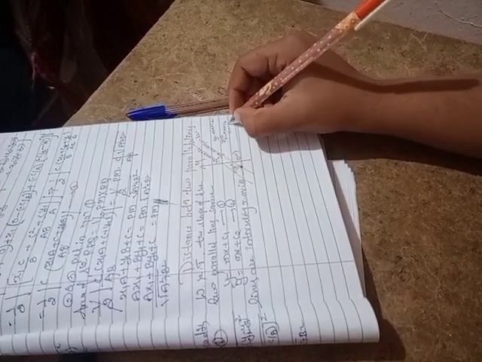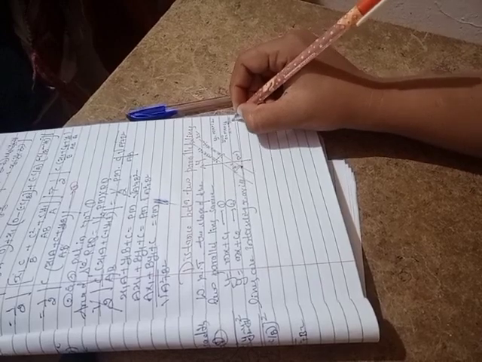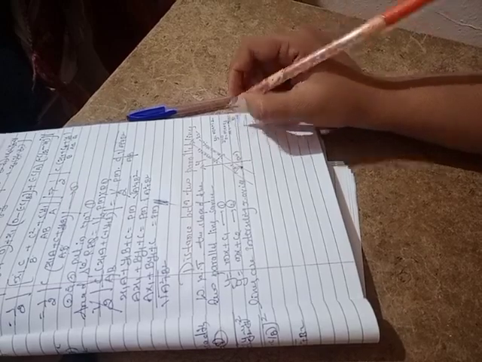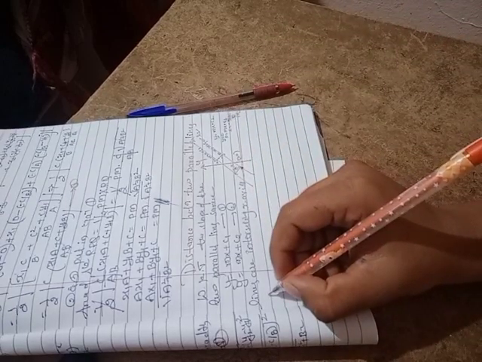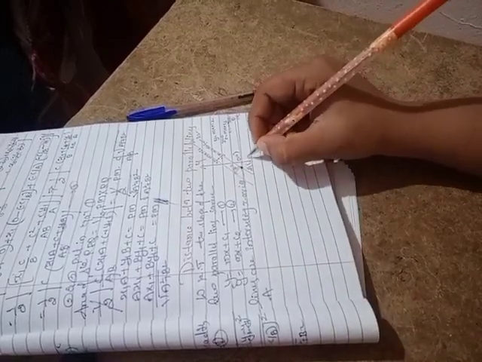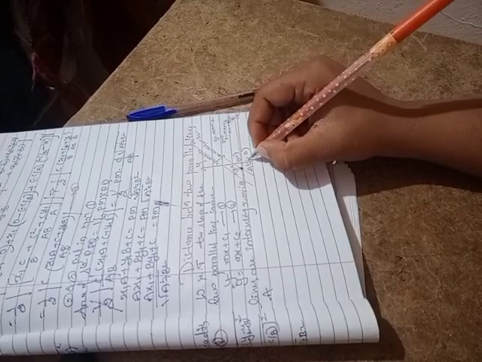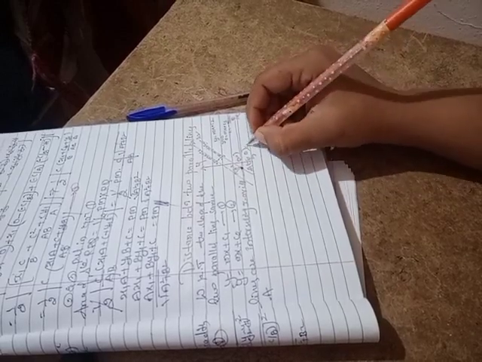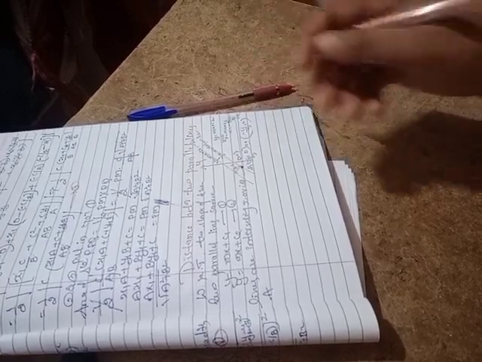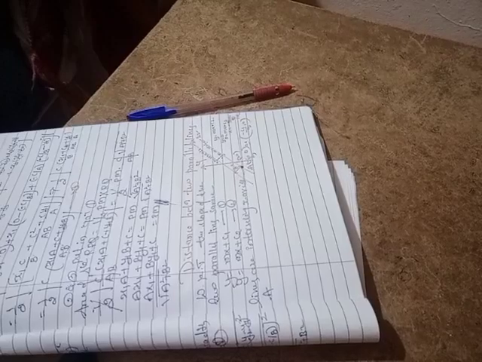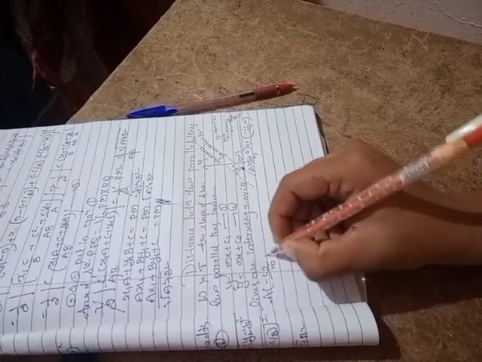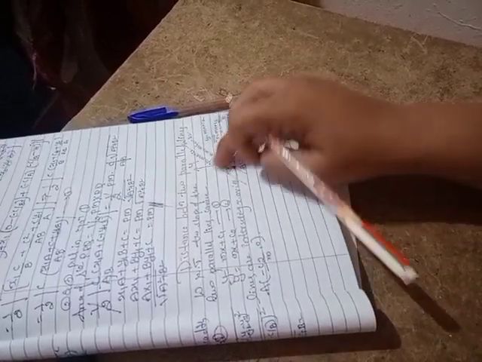X is equal to minus c2 divided by m, because the plus becomes minus and the multiplication becomes divide. So the point is (minus c2 divided by m, 0), or (minus c1 divided by m, 0). You can take any one of these values, as shown in the figure.